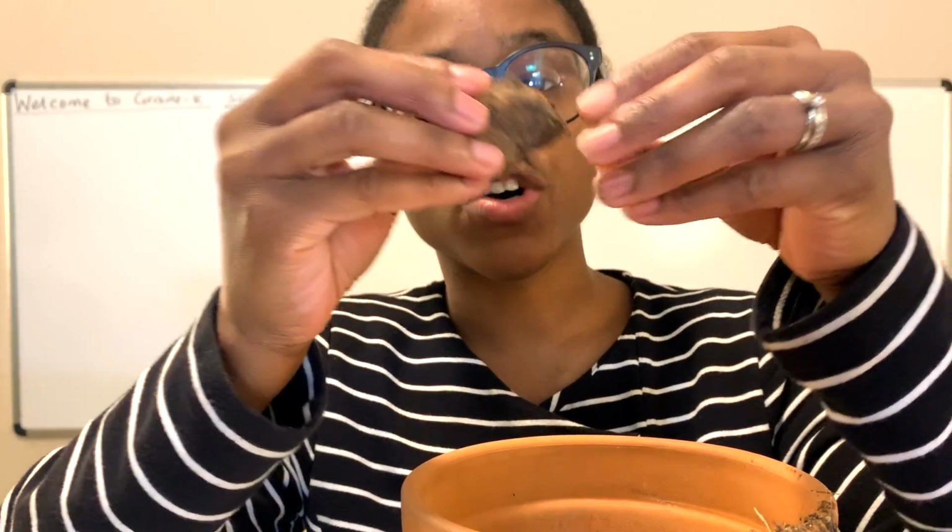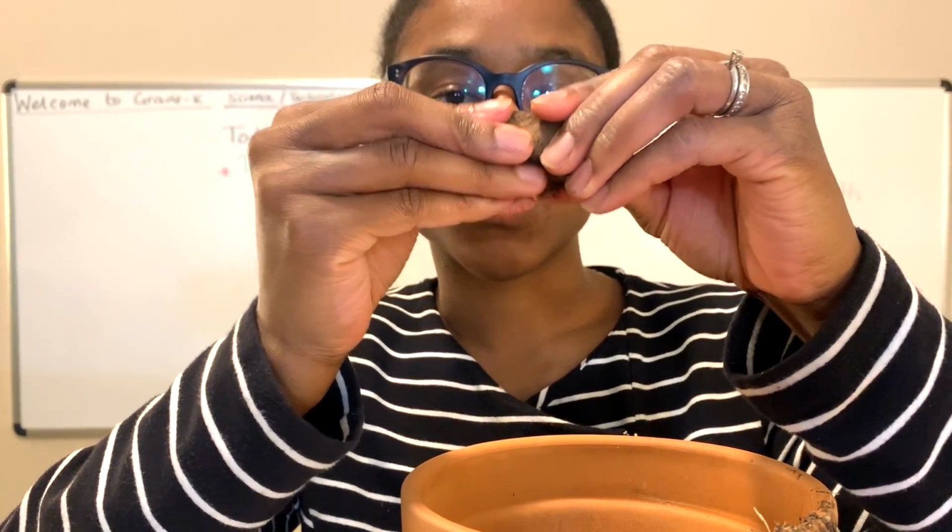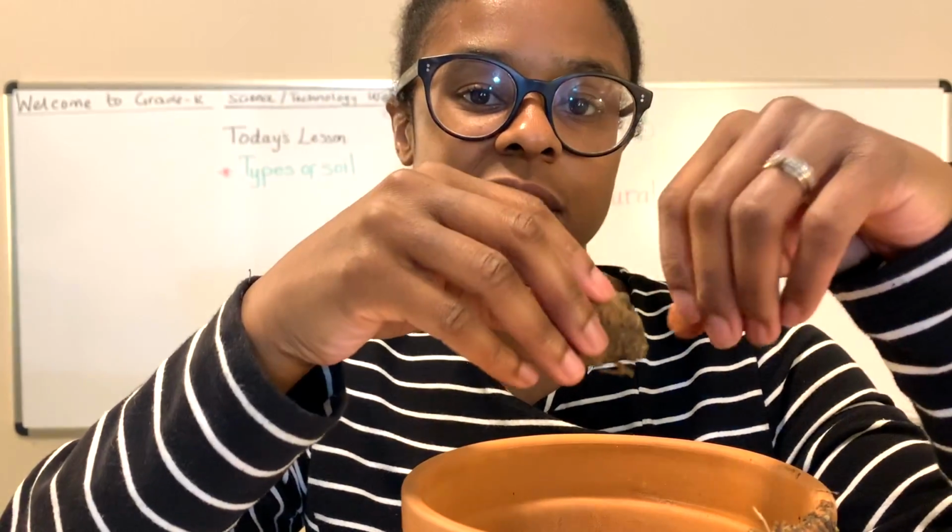This is clay soil, mixed with water. The soil got wet because of the morning dew.